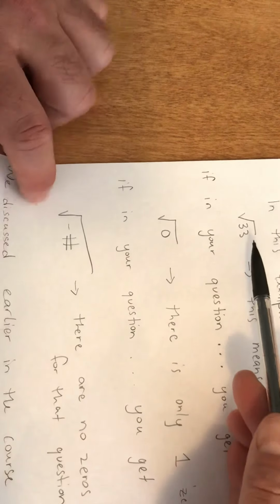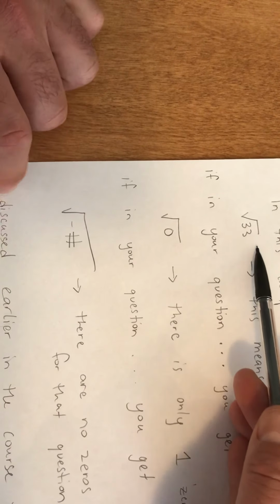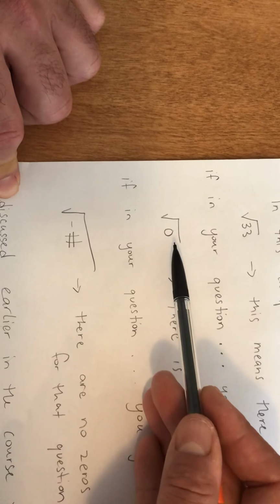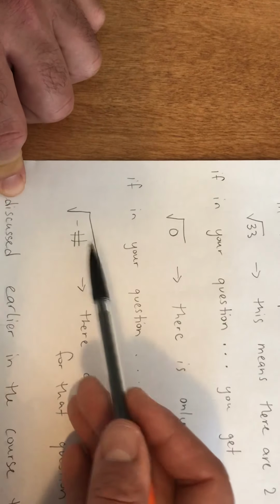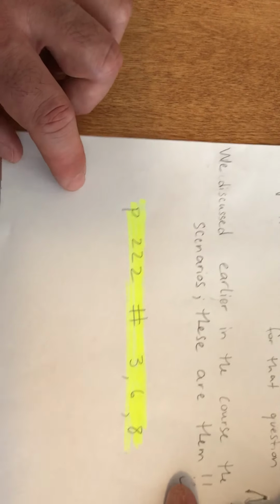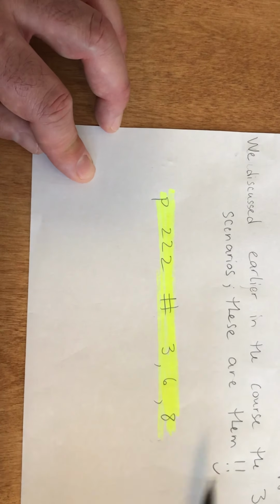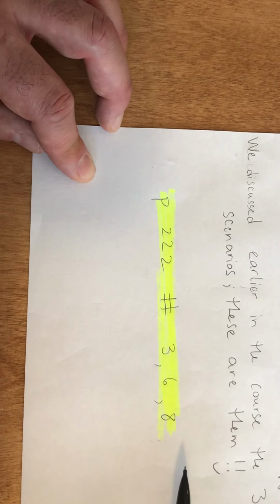Okay, so just focus on the number under the root sign. If it's positive, it's going to have 2 solutions or 2 zeros. If the root sign equals 0, only one answer. And if it's a negative number, you can't do it. There are no zeros, and that's what you state in the conclusion of your problem or the answer to your question once you submit. Okay, 3 questions for today, page 222, 3, 6, and 8.